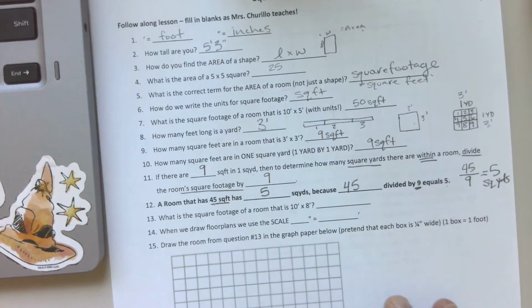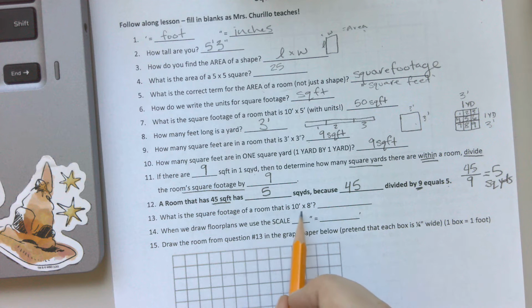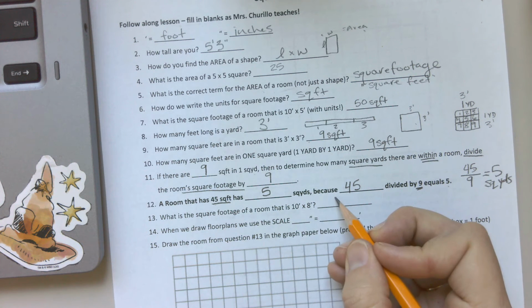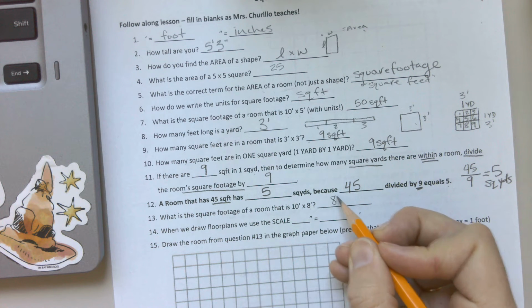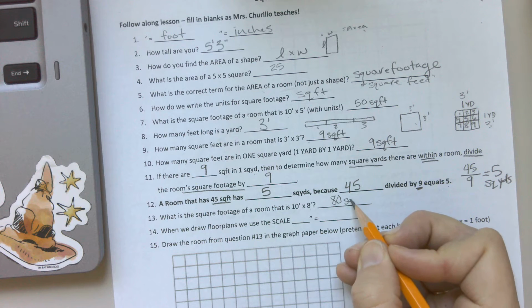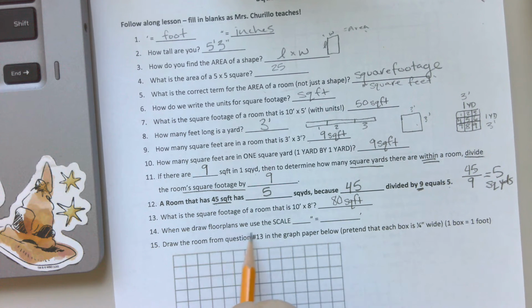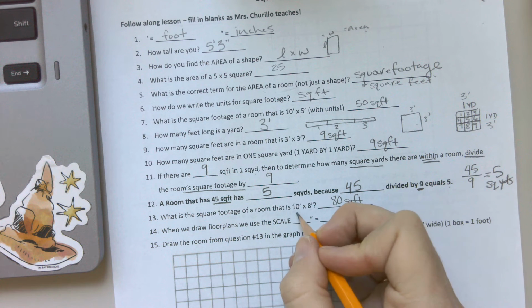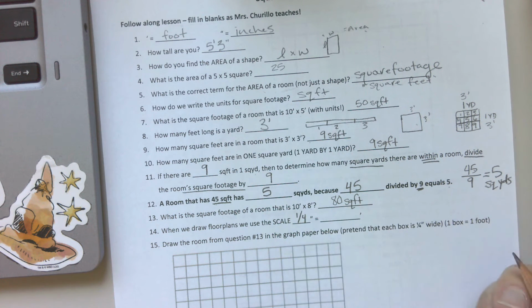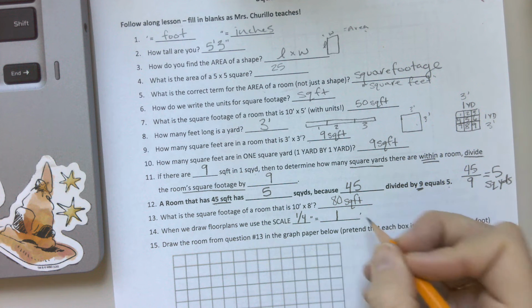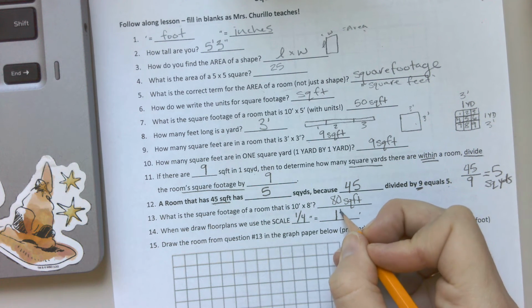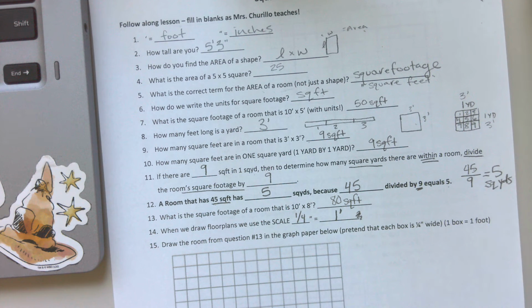All right, moving on. What's the square footage of a room that's 10 by 8? 10 times 8, 80. We got to include units, square feet. When we draw floor plans, we use the scale 1/4 of an inch equals 1 foot. The mark's over here, but I'm going to add it in there so you don't get confused.